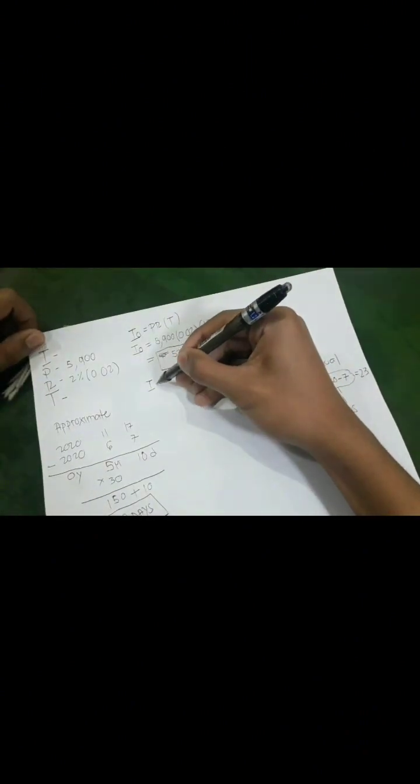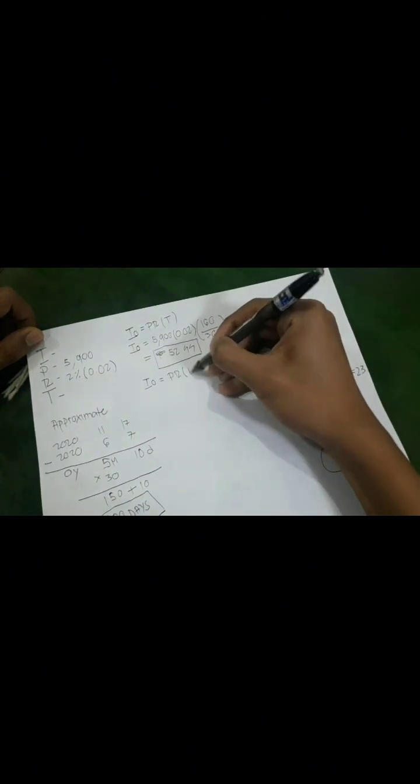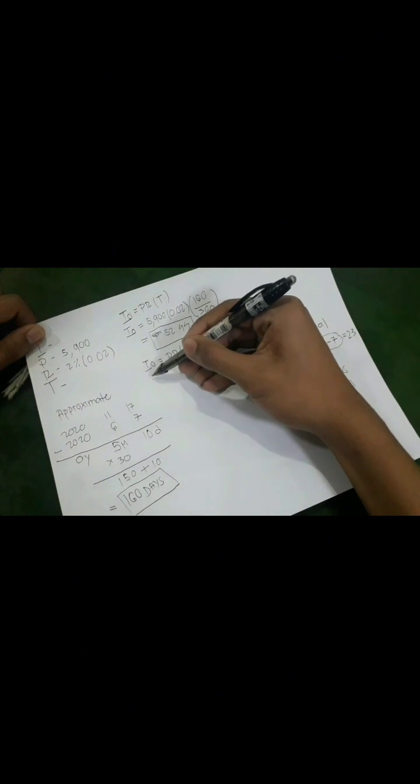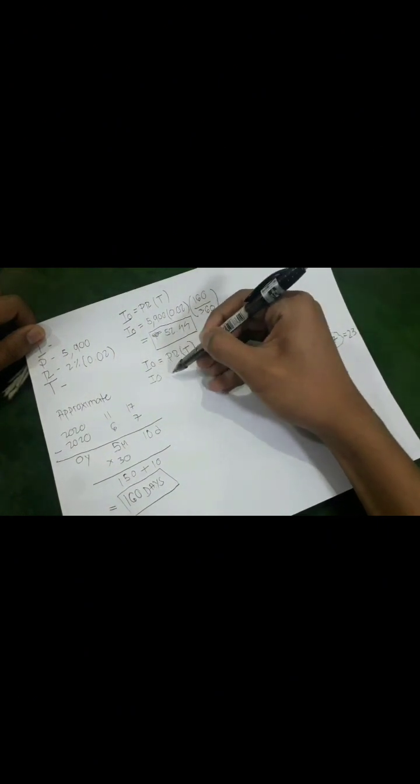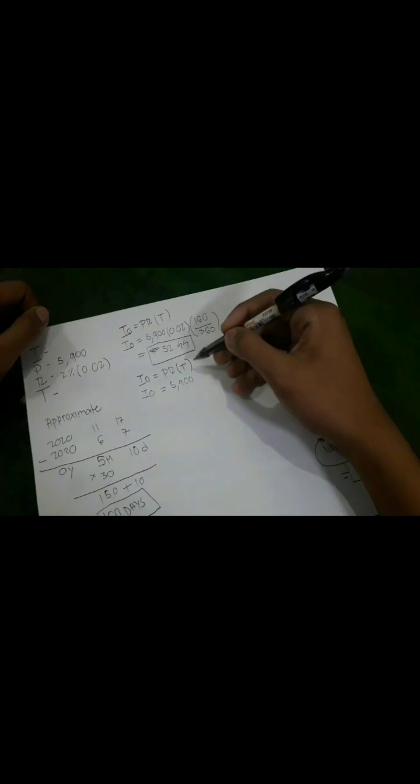Same formula we use, PRT. But in this case, we will be using the actual days. So we put the principal amount, which is 5,900.